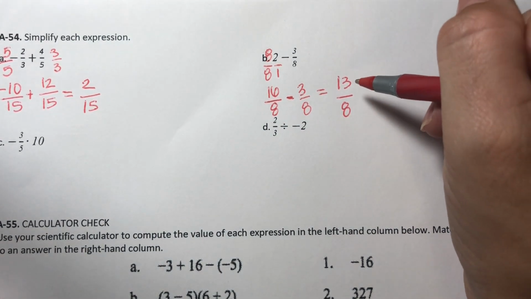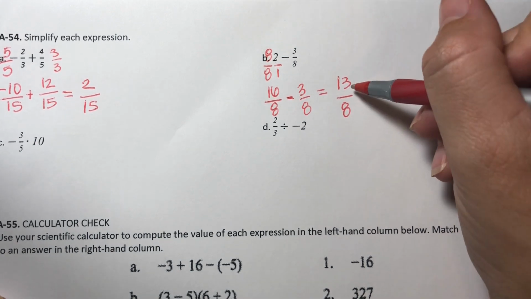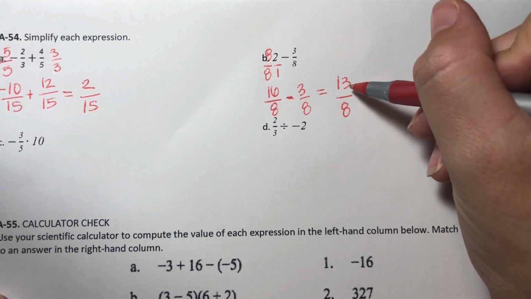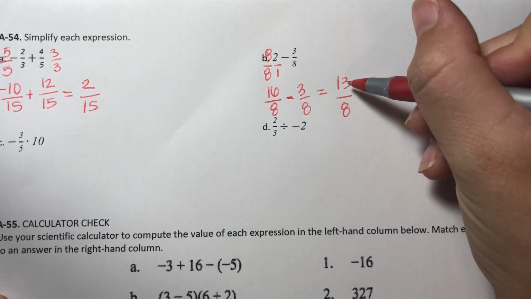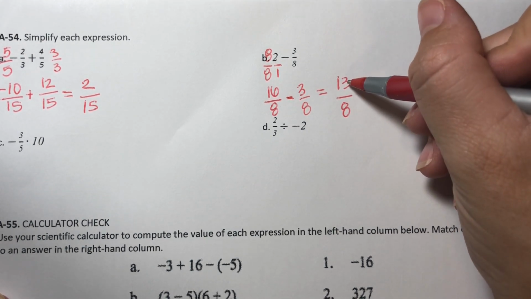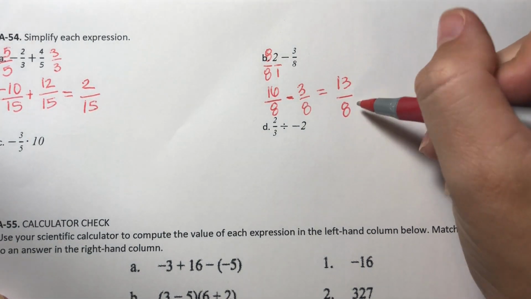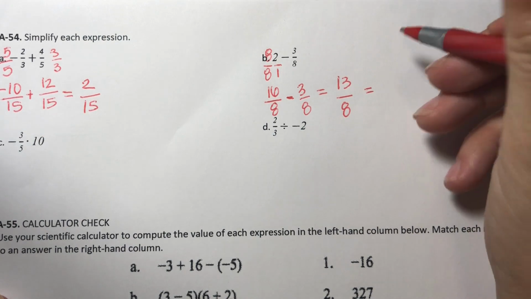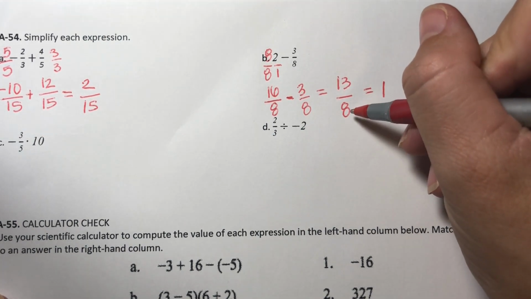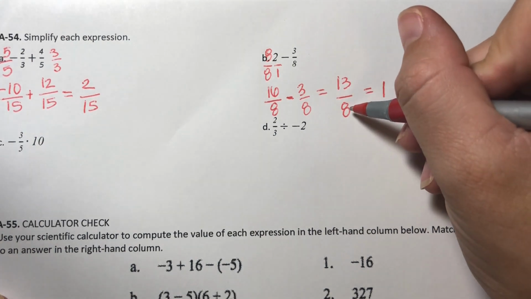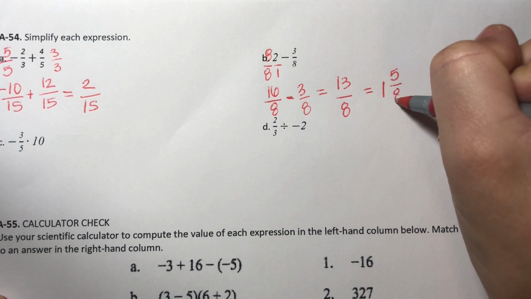Now, some places might say you cannot leave this as an improper fraction, right? An improper fraction is where your top number is greater than your bottom number. So if we wanted to do that, we would want to think, okay, how many times does 8 go into 13? Well, 8 goes into 13 one time, and we have 5 left over, right? 13 minus 8 is 5. So this would become 5 over 8.